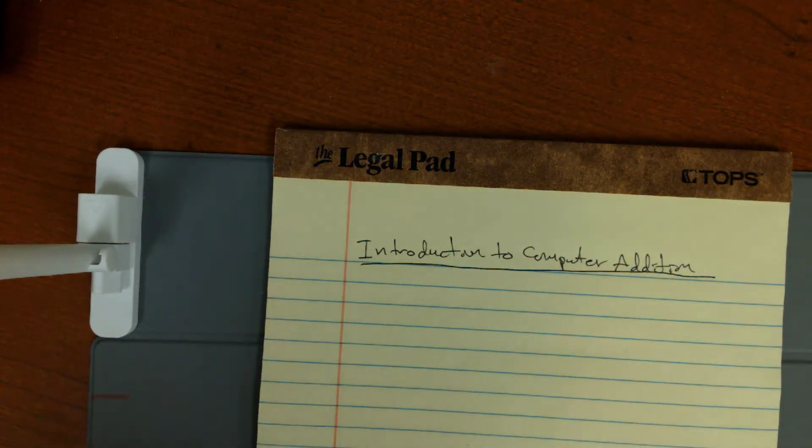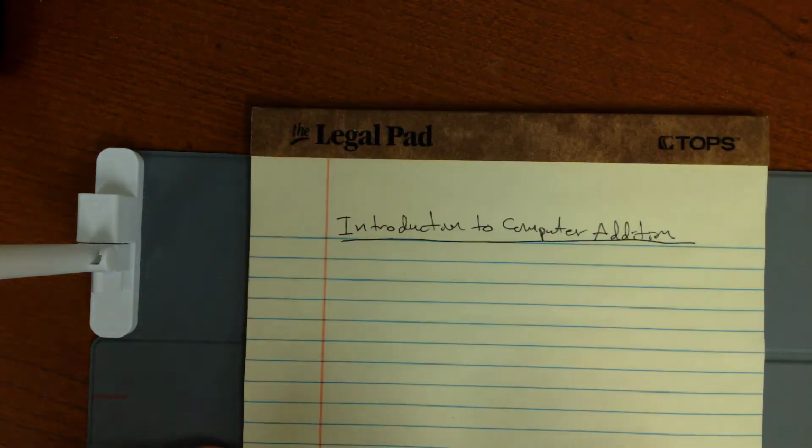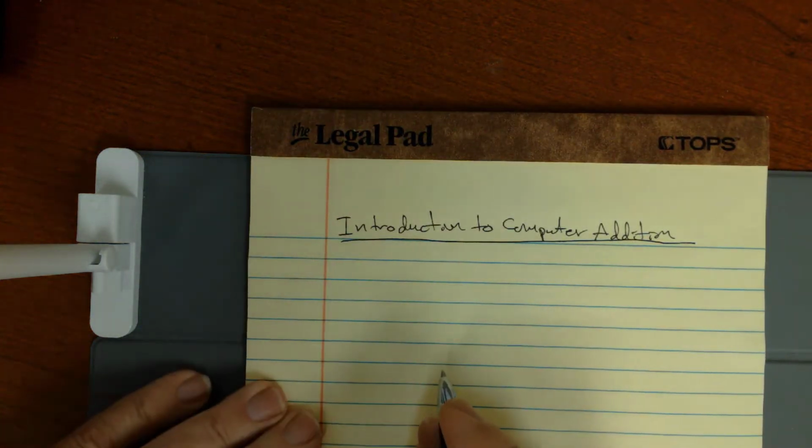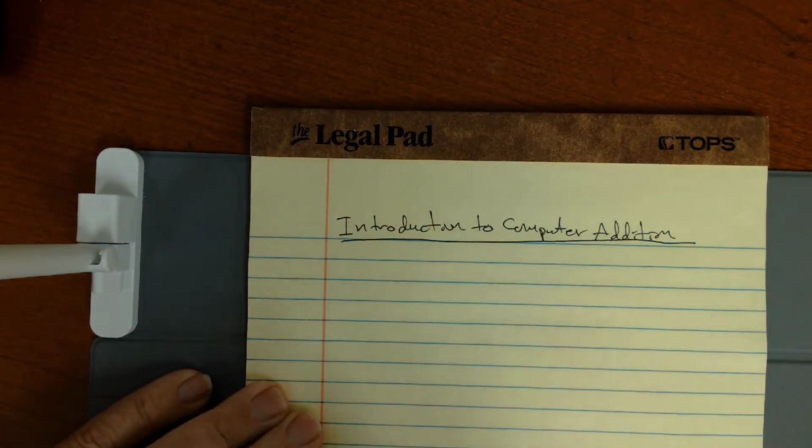All right, this is going to be an introduction to computer addition. This whole last part of the course is wading out into the weeds, at least as far as we can without having any electronics, to learn the mechanics of how a computer actually adds numbers together. And so let's first talk about the way we store numbers.